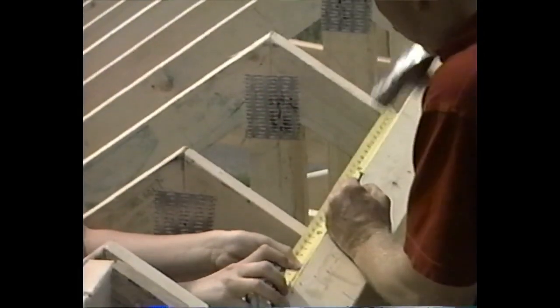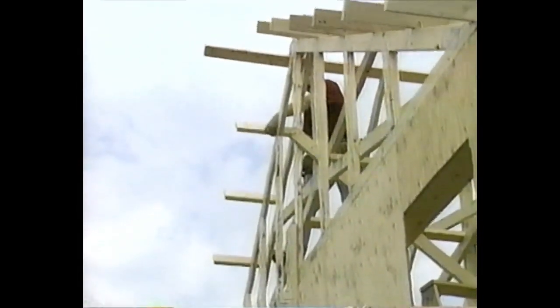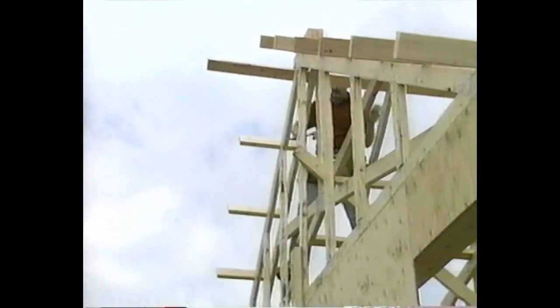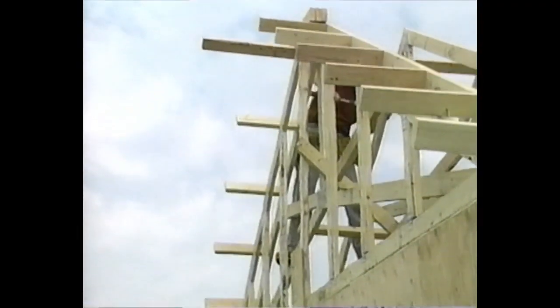Here I'll add a temporary brace across the top of the trusses in preparation for the sheathing. The next step is to install the lookouts, which are 2x4 framing members that are nailed into the first scissors truss and toe-nailed into the drop-end truss.